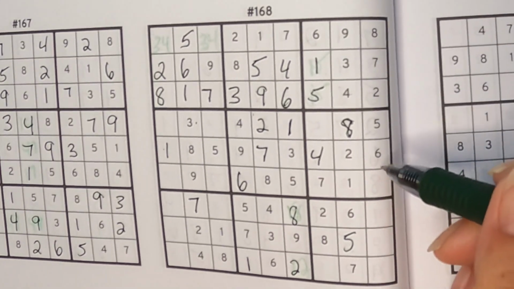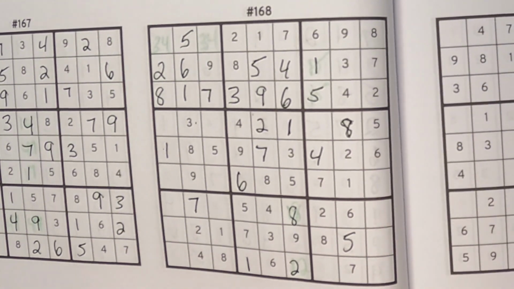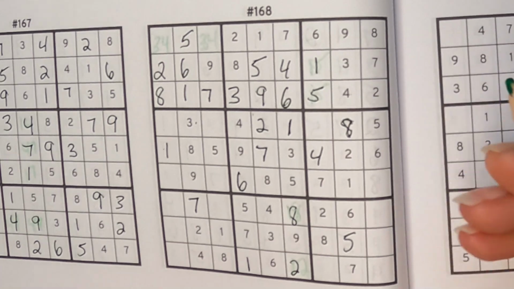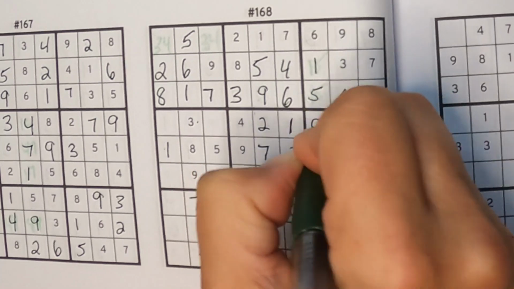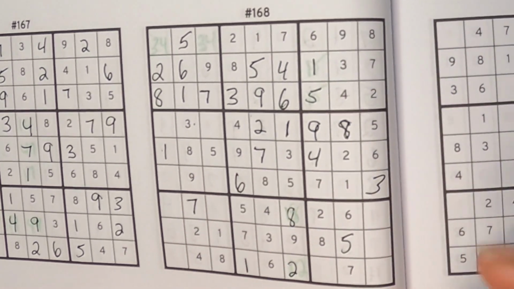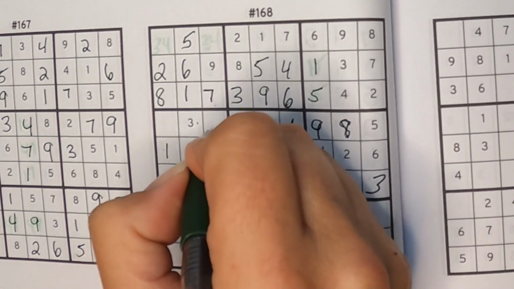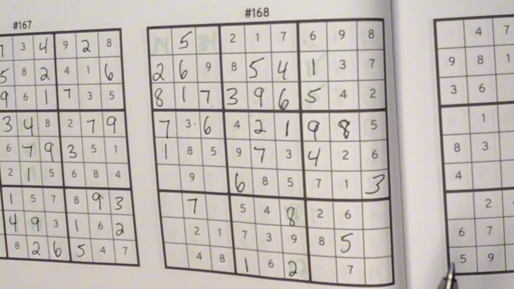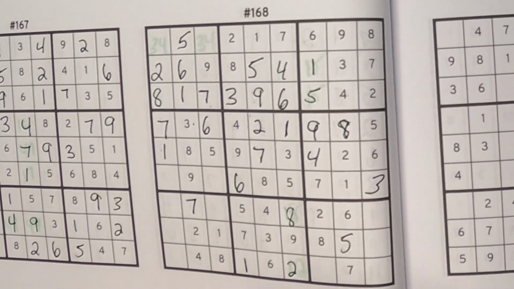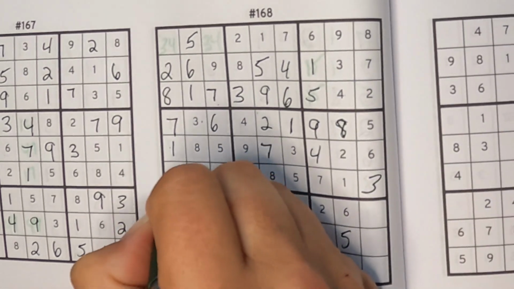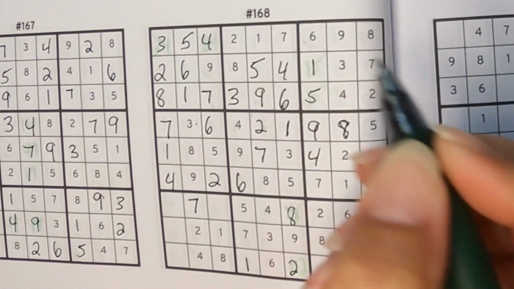For this box now, we're missing 3 and 9, and I don't see any help up. We do have a 3 here, so 9, 3. For this row now, we're missing 6 and 7. We've got a 7 here, so 6, 7. For this row, we're missing 2 and 4. We've got a 2 here, so 4, 2. That 4 makes this our 3, 4.